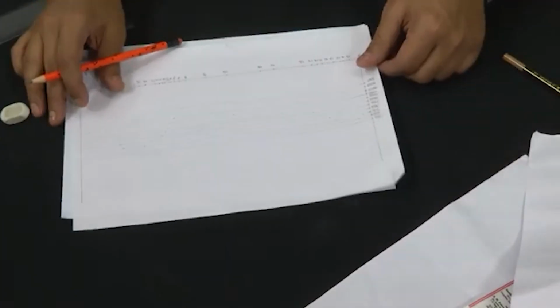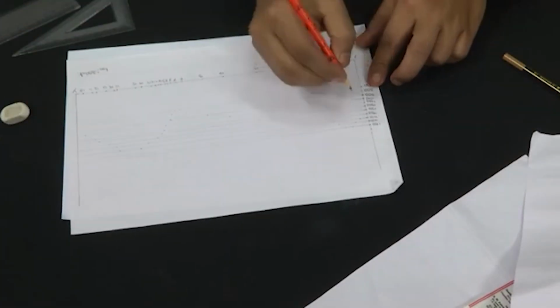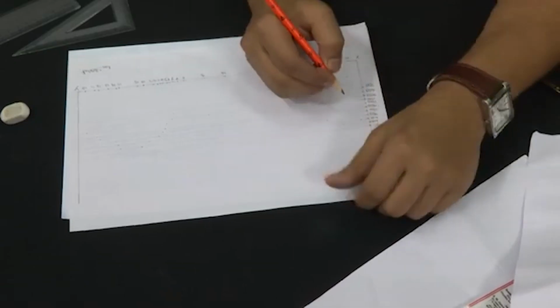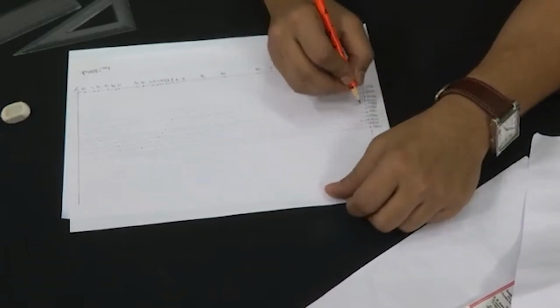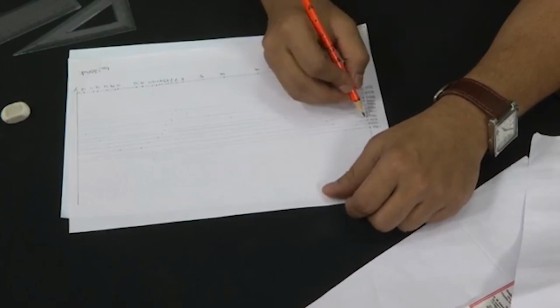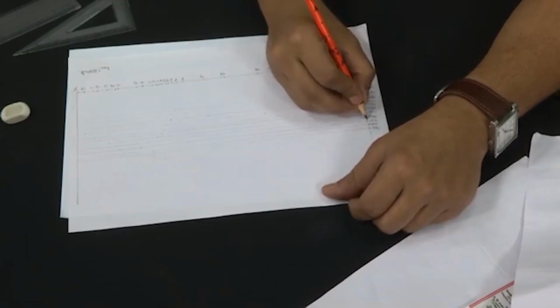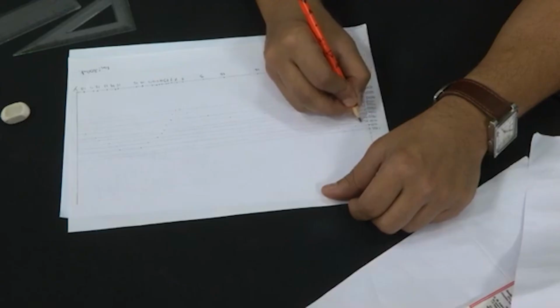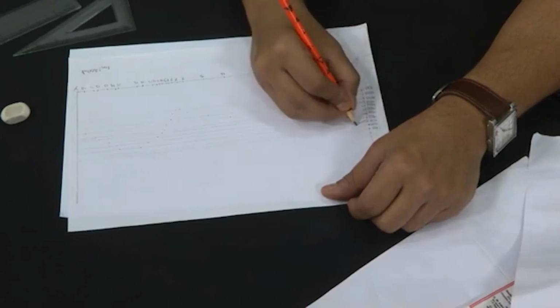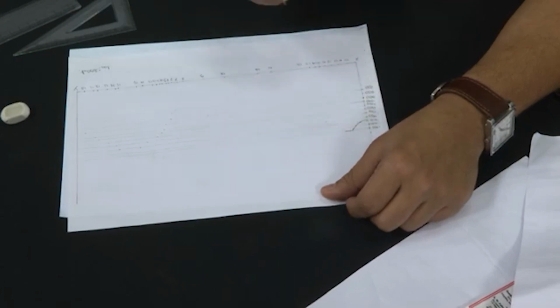So, to obtain the profile, I will join the dotted points I have obtained. I see that nearer to the X the height is increasing. So, I will just start the point below 1500 meters and then join each point with a straight line or certain curved lines.